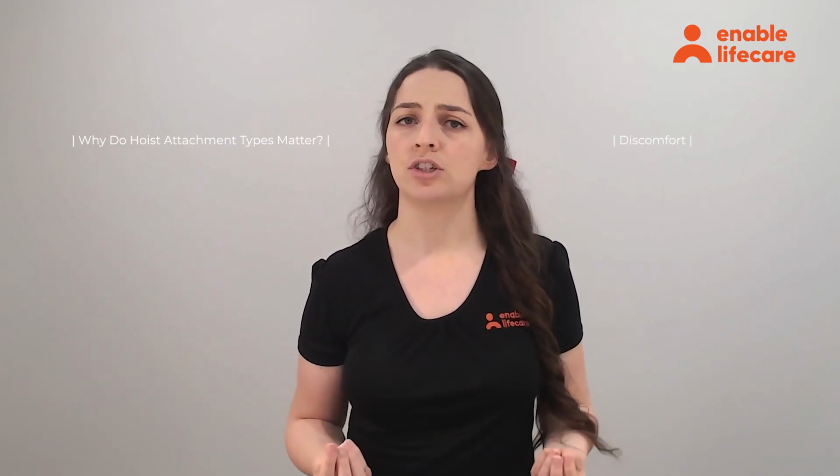So first things first, why do hoist attachment types matter? Well, choosing the right hoist attachment isn't just about getting someone from point A to point B. It's about ensuring safety, dignity, comfort, and efficiency for that specific client's needs. A poorly matched attachment can cause discomfort, so the sling positioning can feel too tight or too loose. There could be some instability, so the wrong spreader bar or yoke can make transfers unsafe. And then there could also be a risk to caregivers, because it might require awkward positionings to attach loops or clips, and that could possibly increase risk of injury.